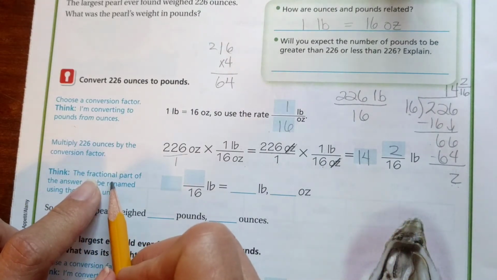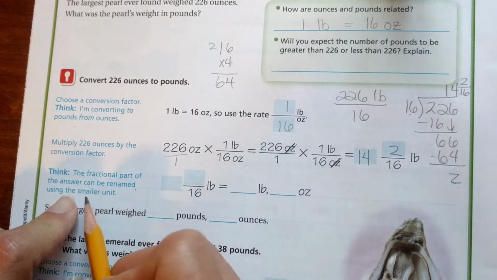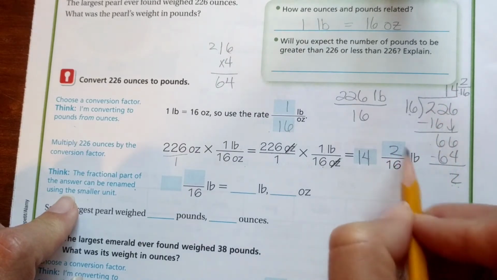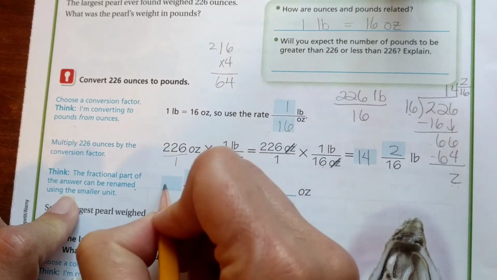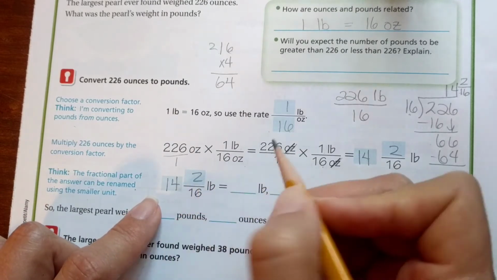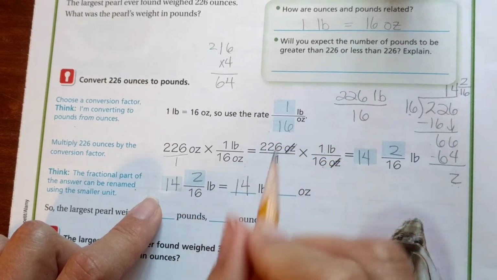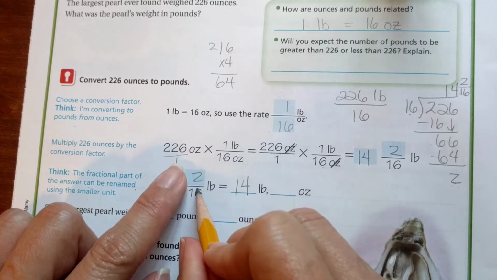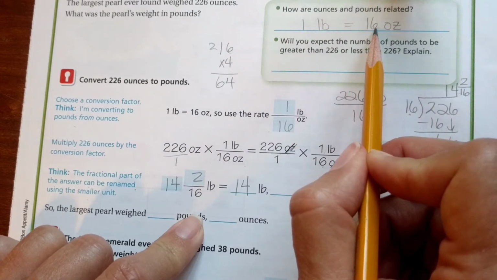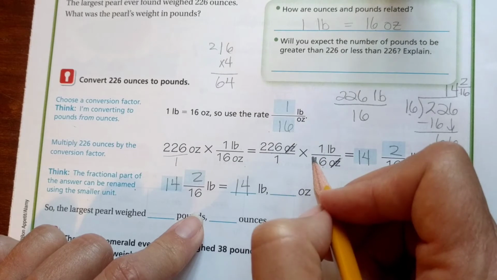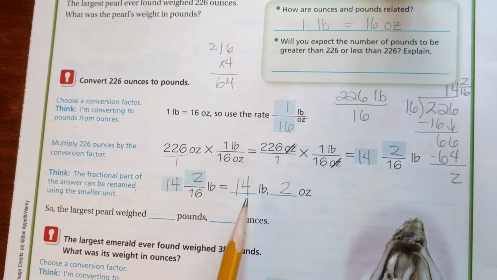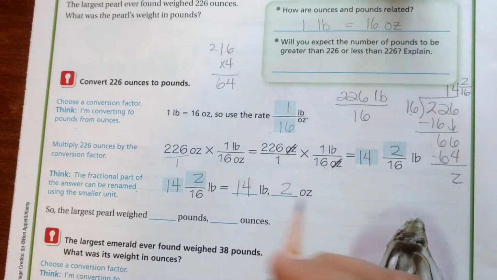All right, the fractional part of the answer can be renamed using the smaller unit. So instead of having 2/16 of a pound, we're going to write it like this. So it's 14 pounds and 2/16 of a pound. So we're going to say 14 pounds and how many ounces? Well, 16 ounces equals 1 pound. So 2/16 is 2 ounces. So this pearl weighed 14 pounds and 2 ounces.